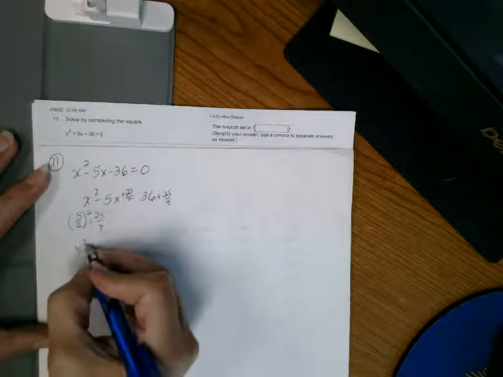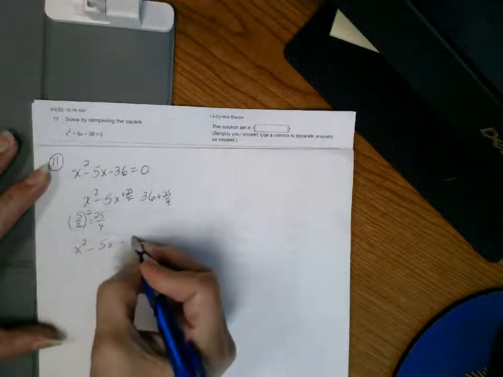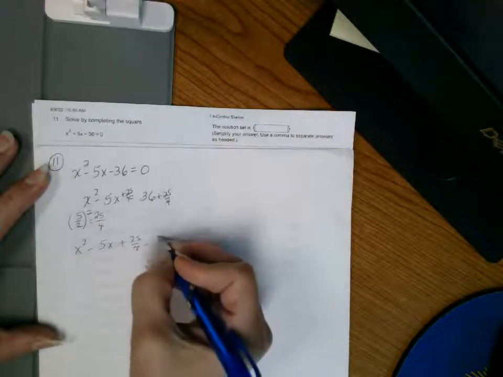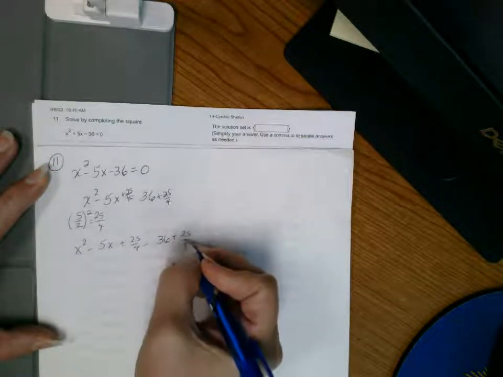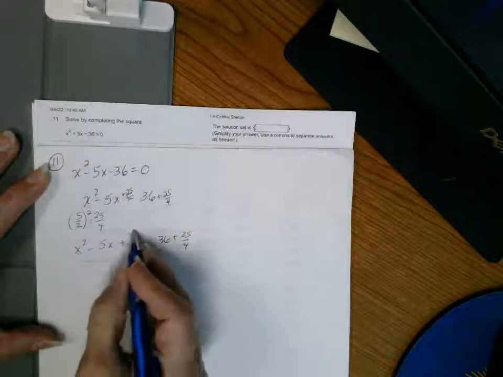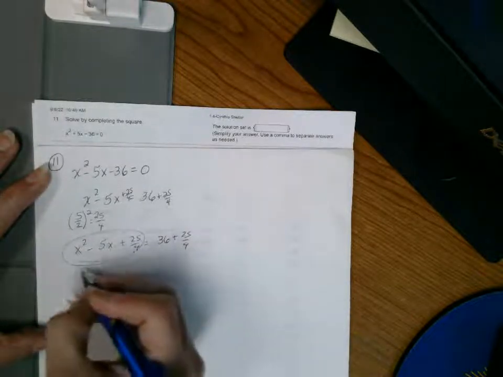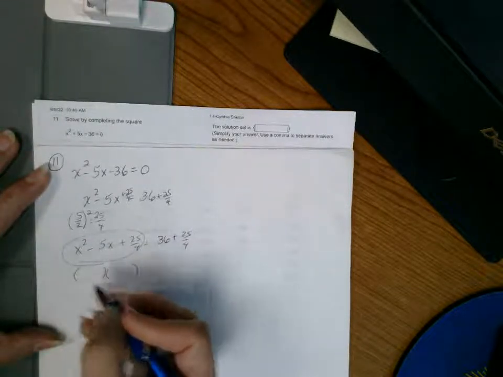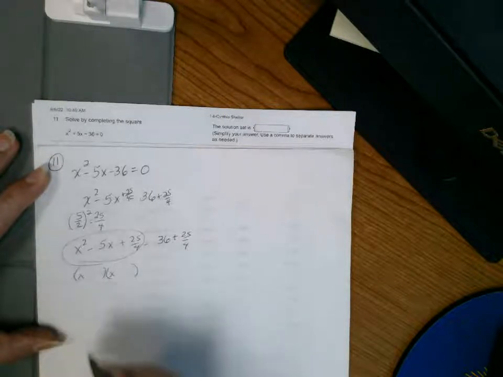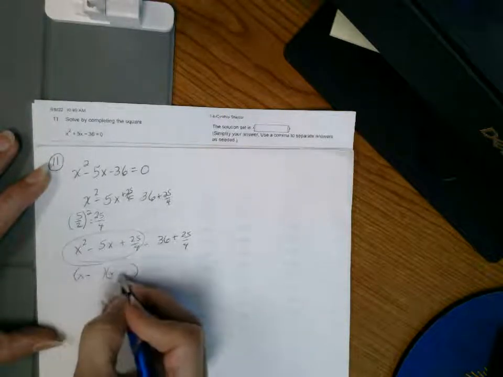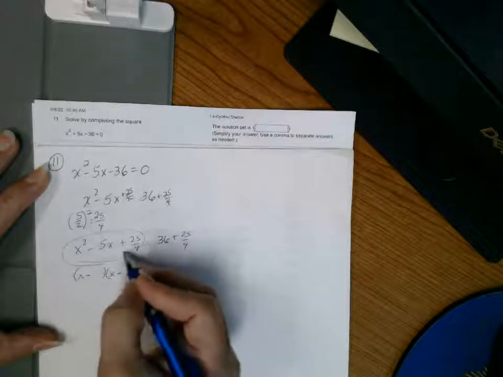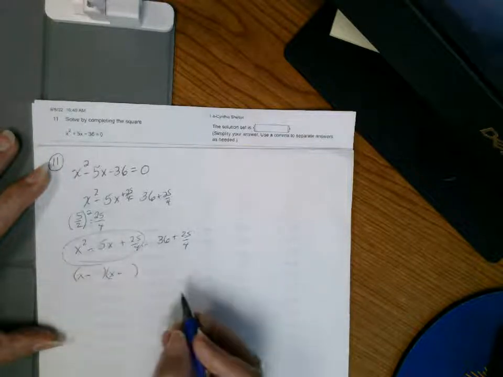Now, what we've got is x squared minus 5x plus 25/4 equals 36 plus 25/4. This side is now guaranteed to factor. It always factors into x and x to be the x squared. And then in this case, it'll be minus times minus to get a positive on the end and a negative in the middle.